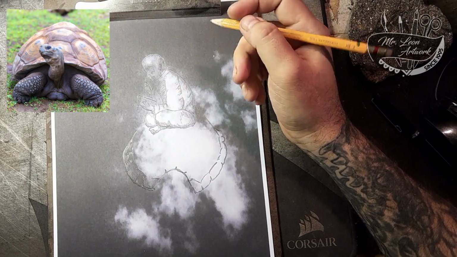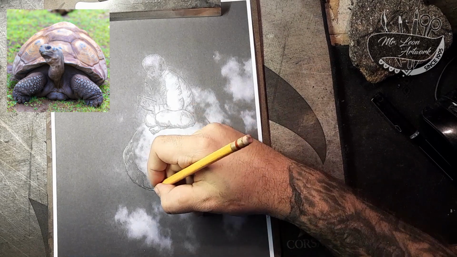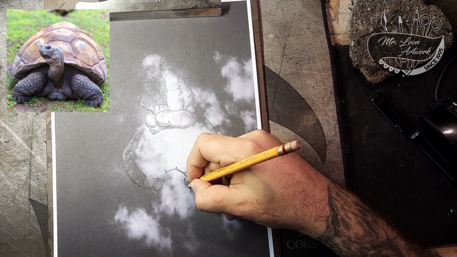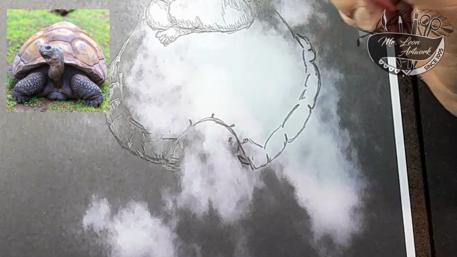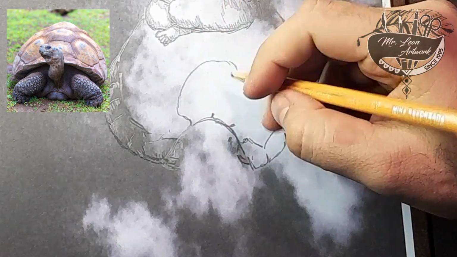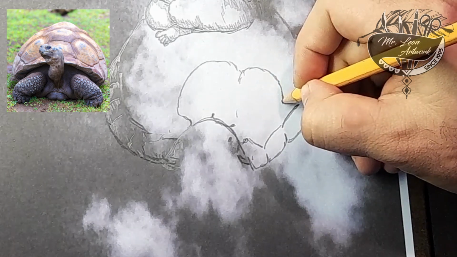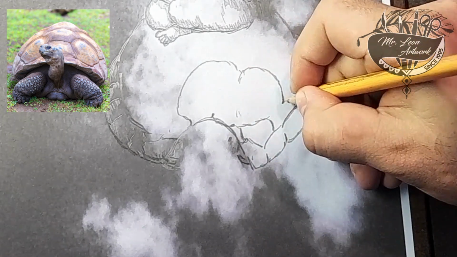You can see here I'm twiddling my finger with the pencil, trying to figure out exactly where I want each slab, or part of the carapace, to be, since tortoises are known to have the divisions on their backs. This is a fairly big species of tortoise, the Galapagos tortoise. It is one of my favorite tortoises out there.